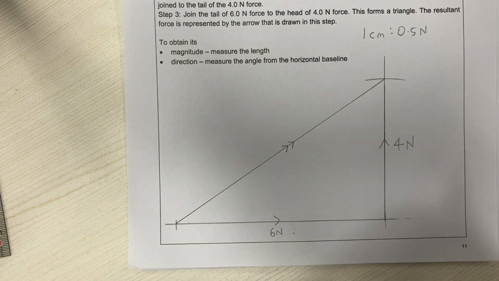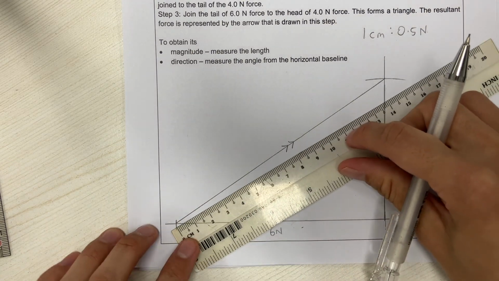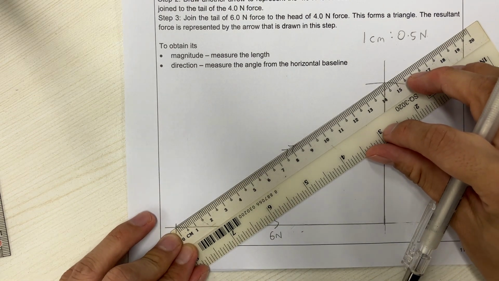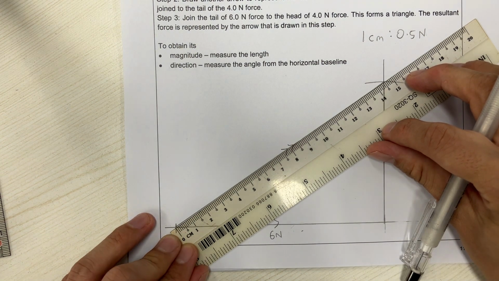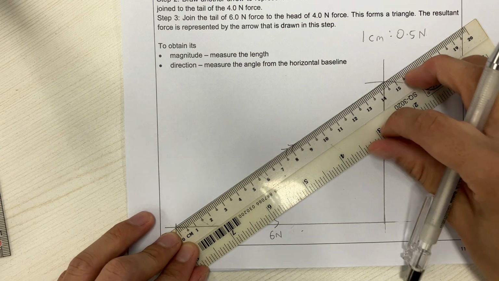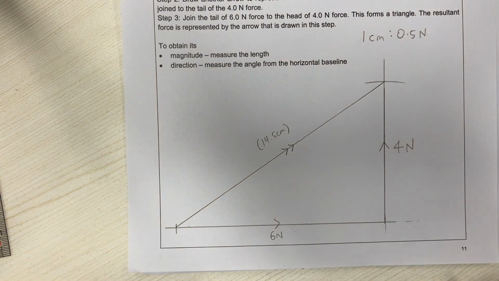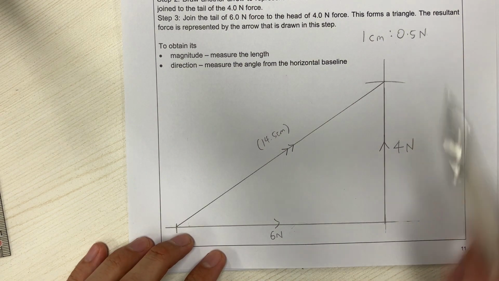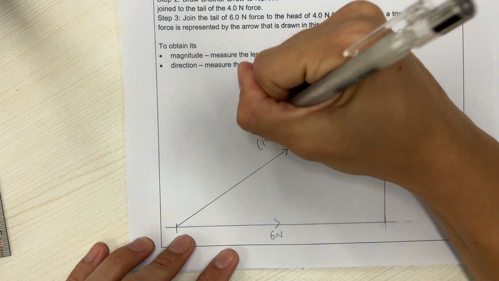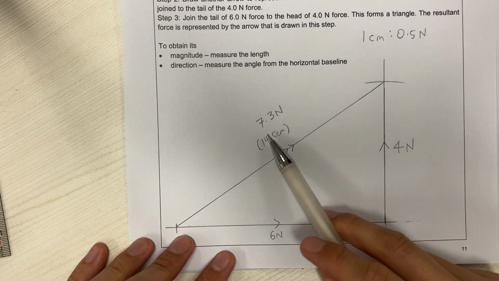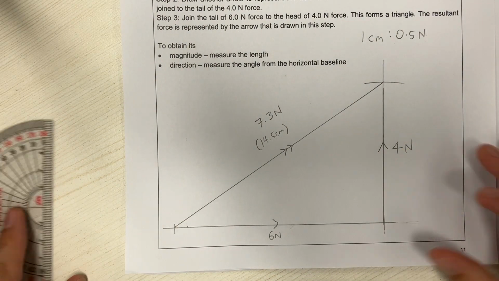And so what I want to do now, to find the magnitude, is measure the length. Using my ruler again, measuring this, it's at 14, looks like 14.5. We're going to round off, it's 14.45, 14.5, okay. So I'm going to put in brackets 14.5 cm. And from here, I'll need to calculate 14.5 times 0.5 Newtons. That is about 7.25. Let's round off to 7.3 Newton. So that is how to find my resultant force.